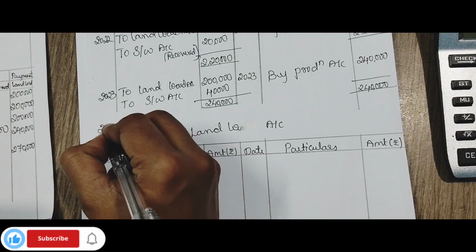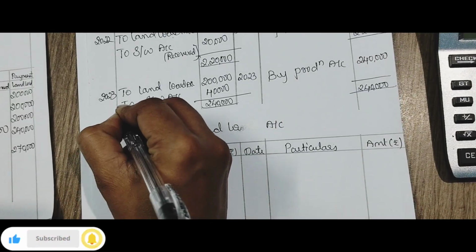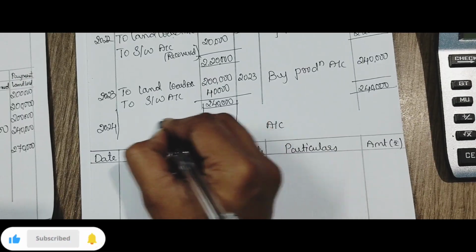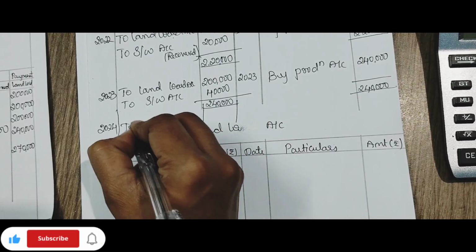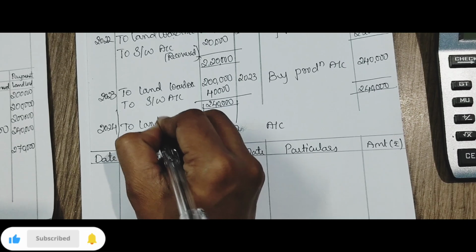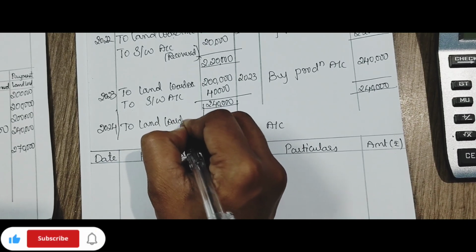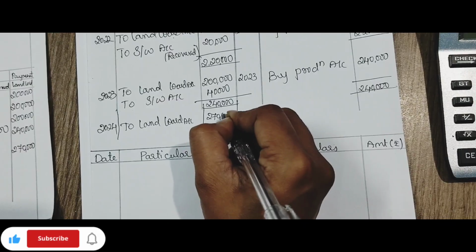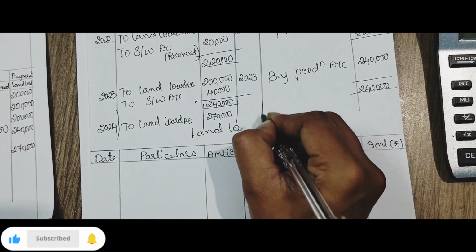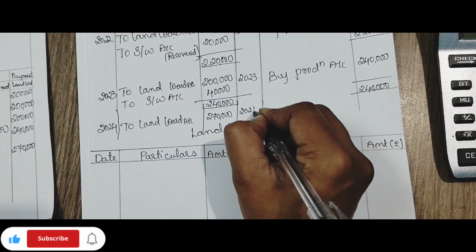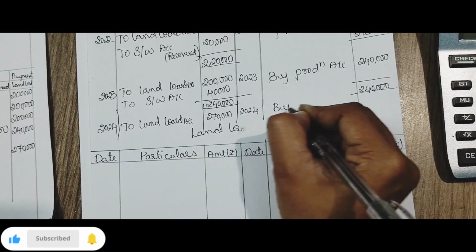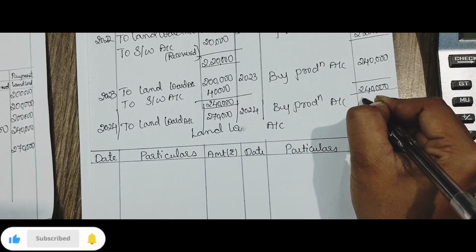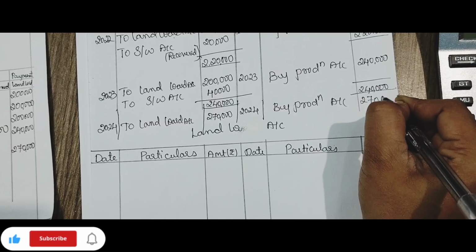For the last year, 2024, only whatever landlord account 2,70,000, production account 2,70,000.